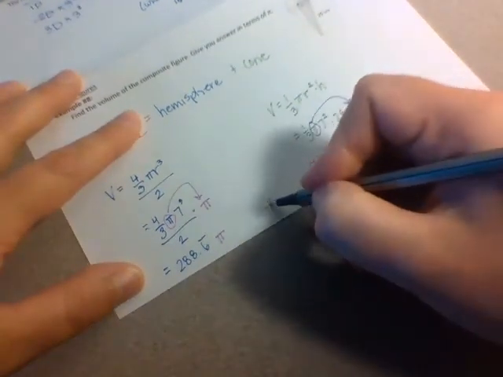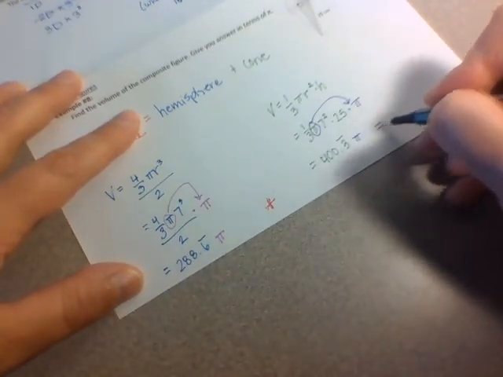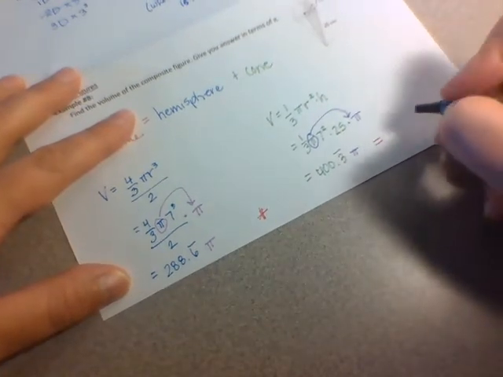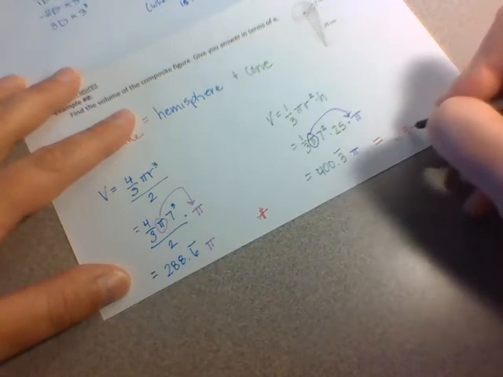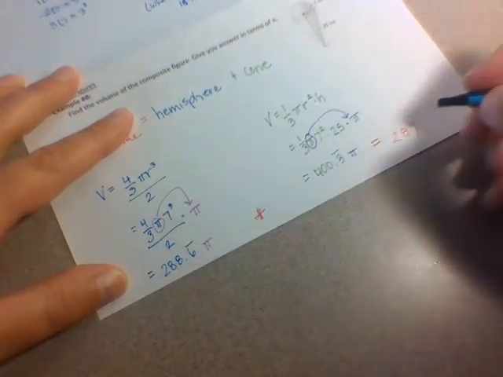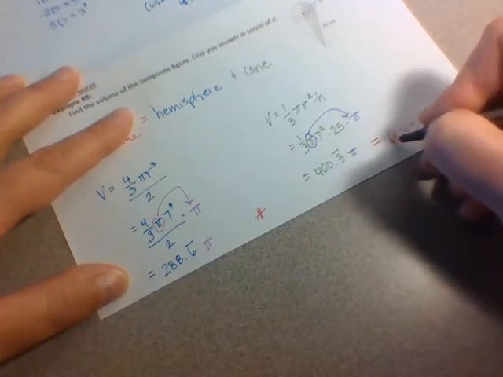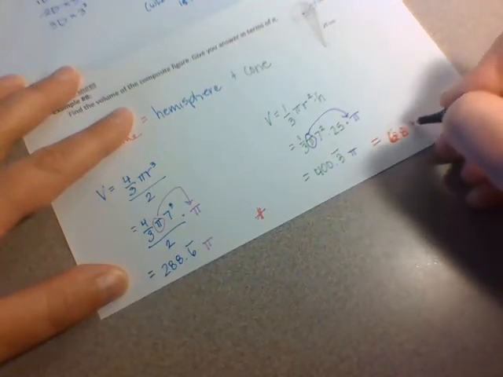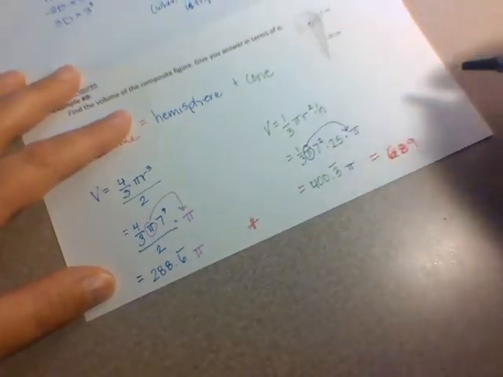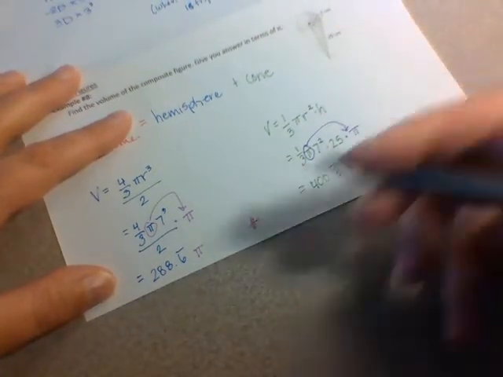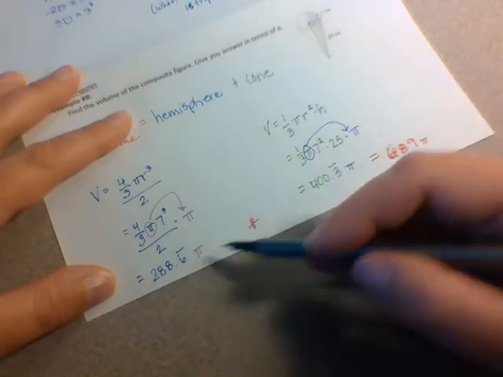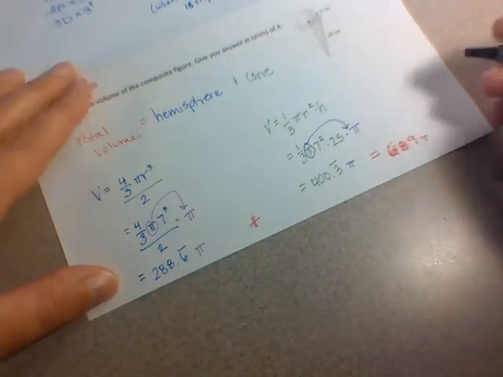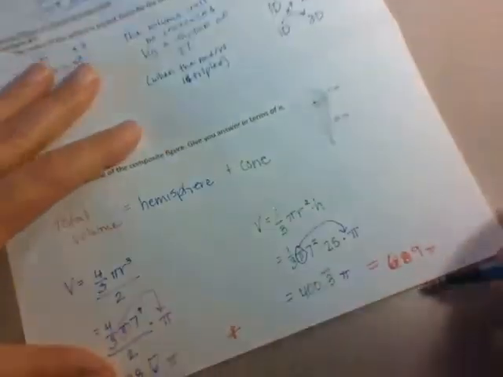And so putting them together leaves us with, well, that's interesting, 689, and of course pi is tacked on at the end. So 4 and 2 make 6. 88 plus another 1 from 0.6 repeating and 0.3 repeating. 689 pi, and then our units for volume are centimeters and then cubed.